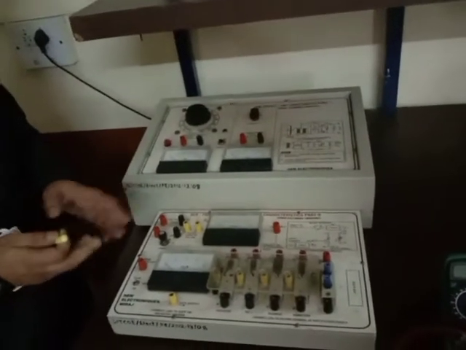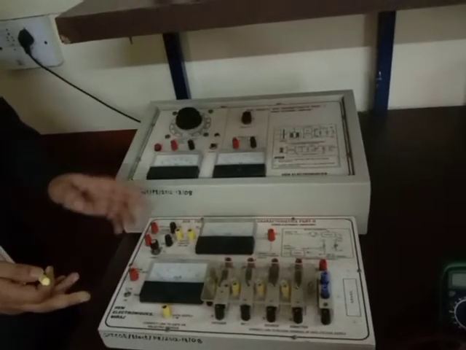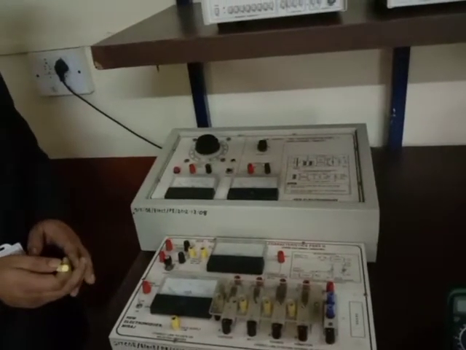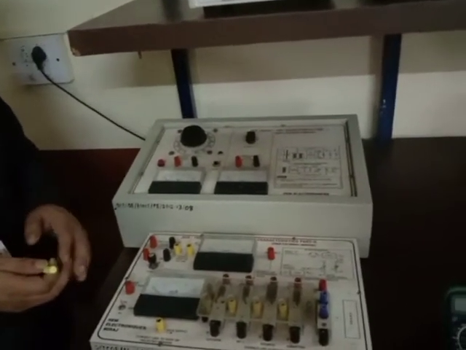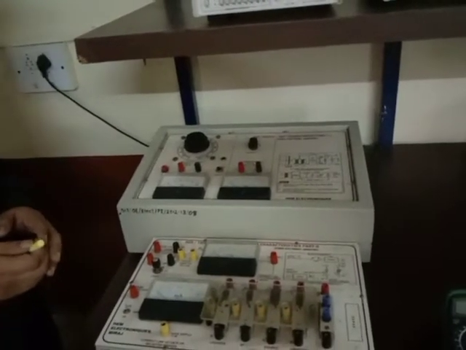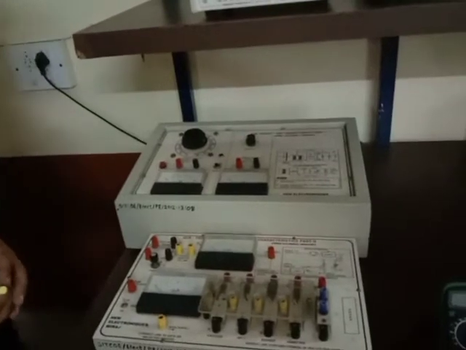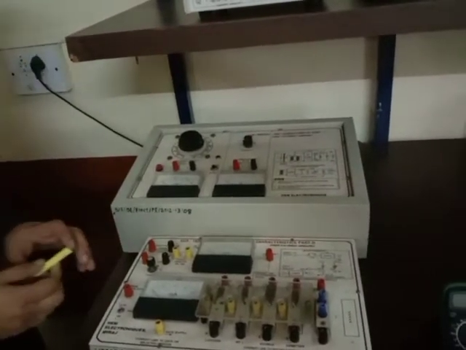Like, IGBT can be used in the control of speed of a DC motor. By controlling the voltage, we can control the speed of the motor. So in various operations the IGBT can be used. Now let us see how we can make the connections of this particular setup.